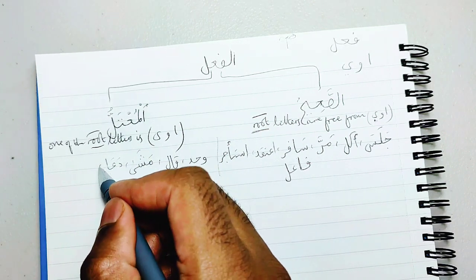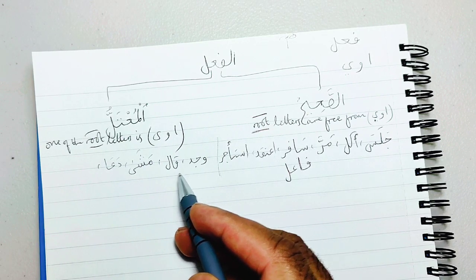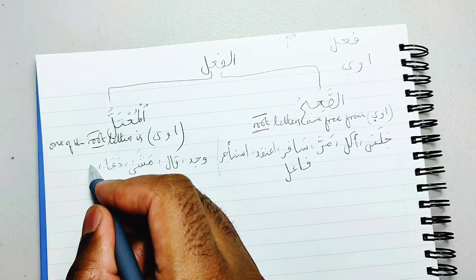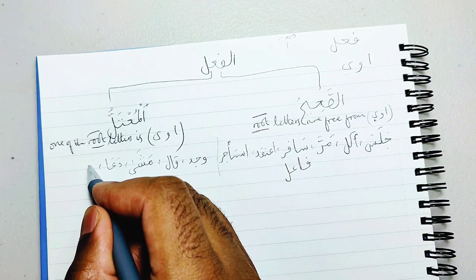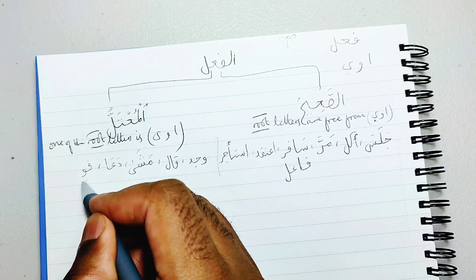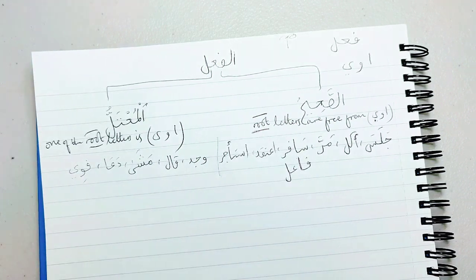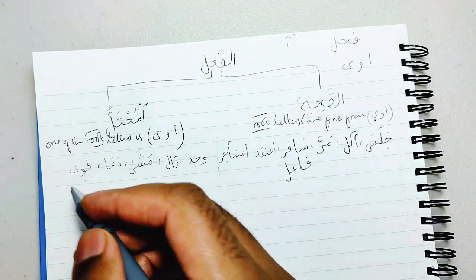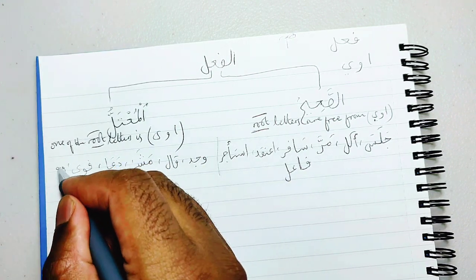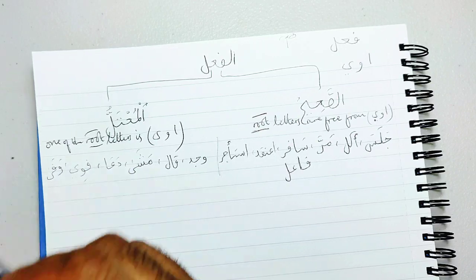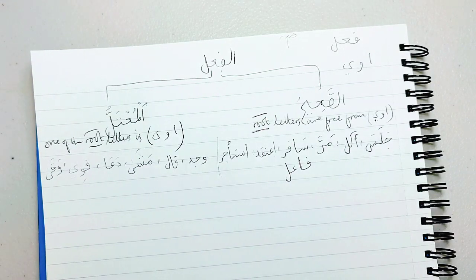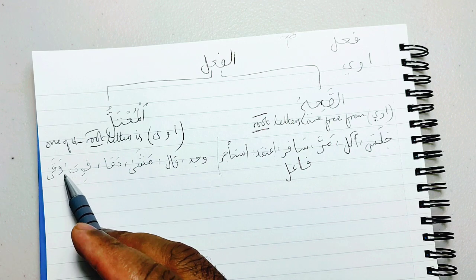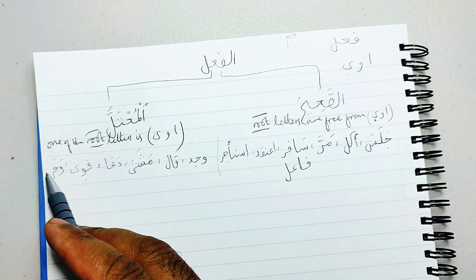And it's possible to have more than one huruf illa, like qawiya, for example. Qawiya, to be strong. So the aynul kalima is a harf illa and the ya'ul kalima is a harf illa. And then we can have waqa. Waqa means to protect something. We have the fa'ul kalima is a harf illa and the lamul kalima is a harf illa.